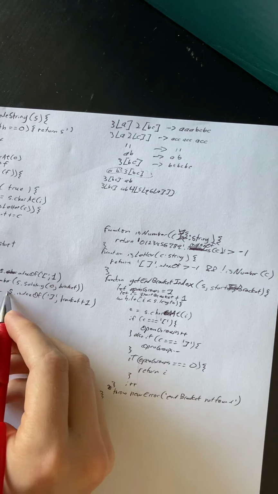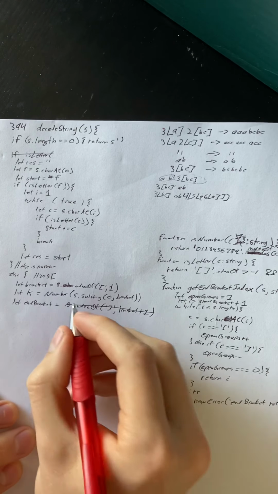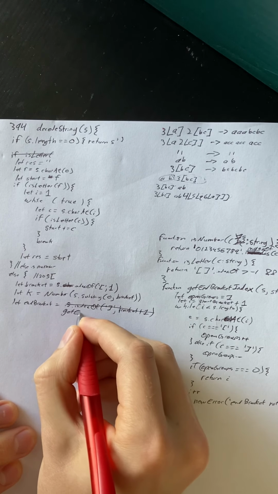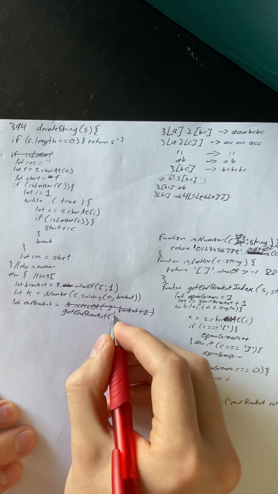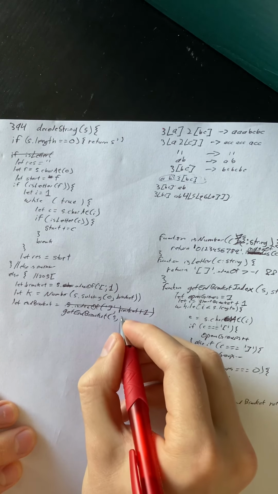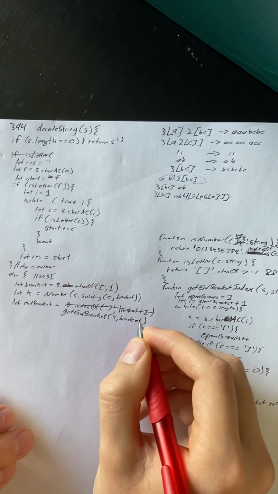So yeah, this call right here is really going to be get end bracket s, starting at where we found the bracket before.